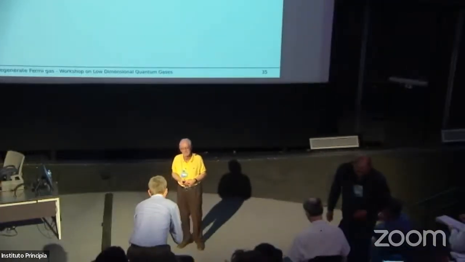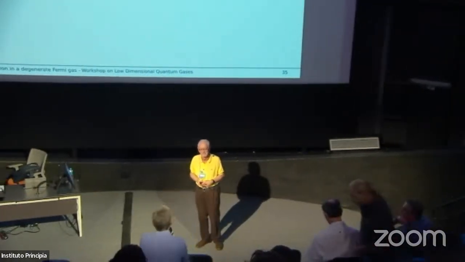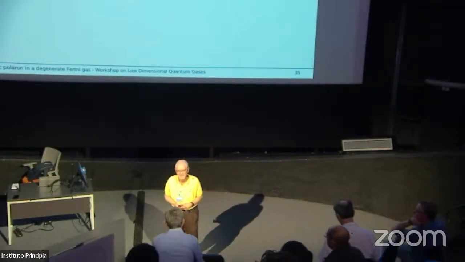If there's a Feshbach resonance, is there also an Efimov effect? Sorry? An Efimov effect?